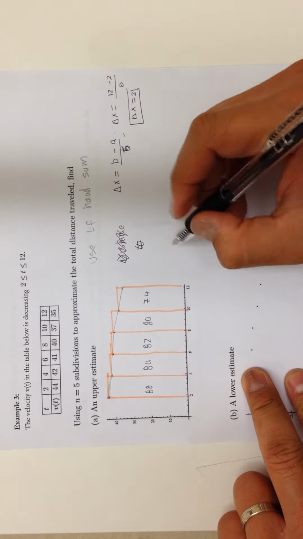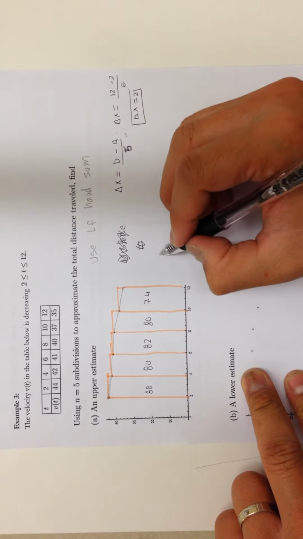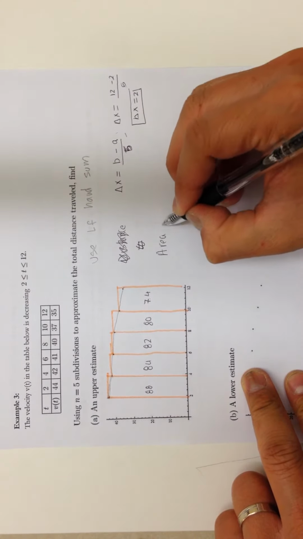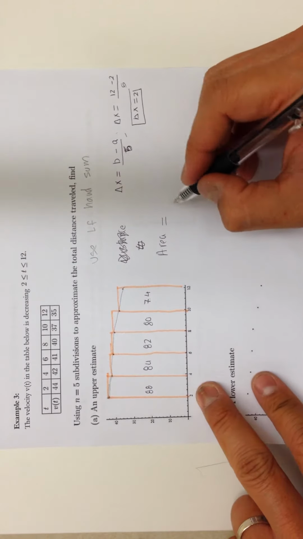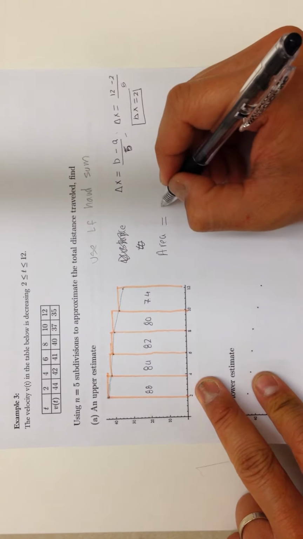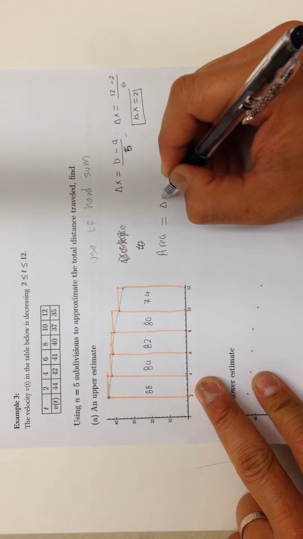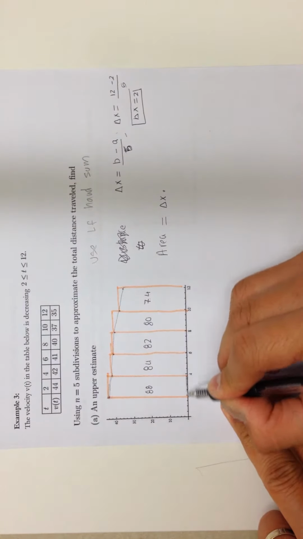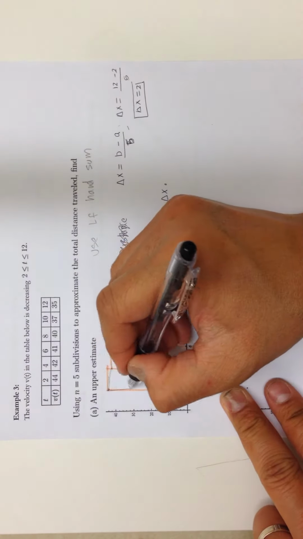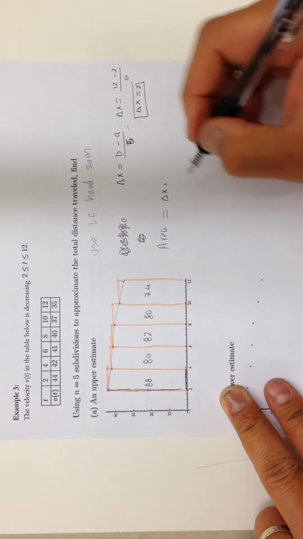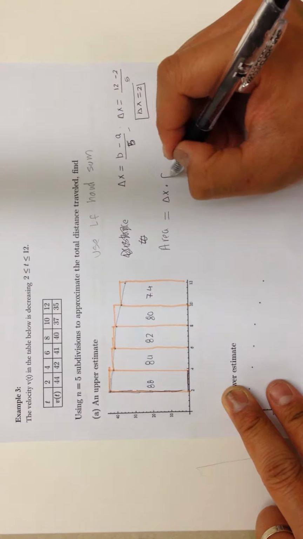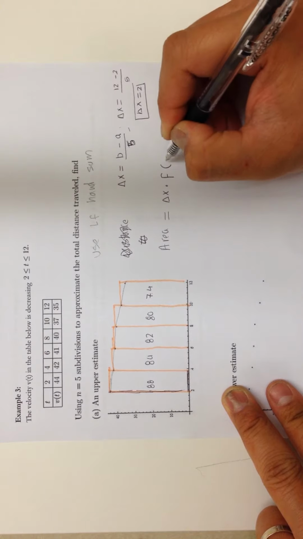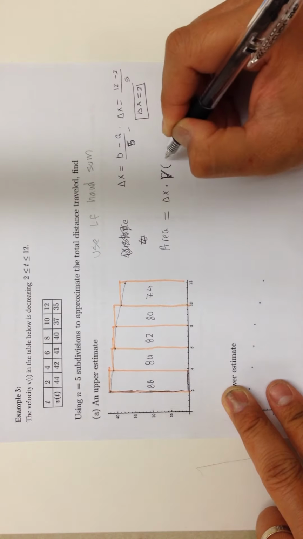So the distance, or the area, so let's use the word area. The area is found by taking the width times, so the width, which is 2, right, times the length. And the length can be expressed as f at, or in this case, v at 2. That's the length.